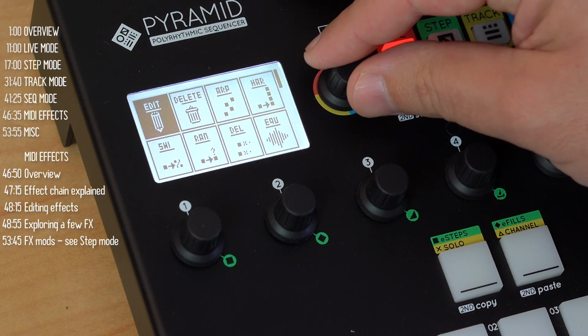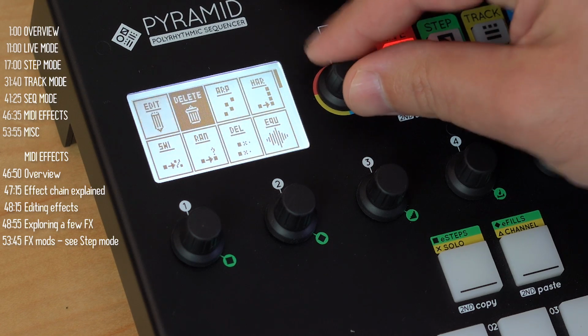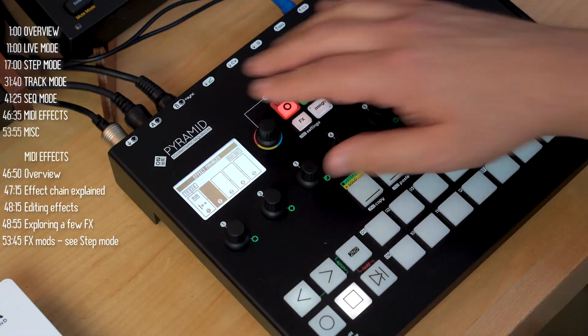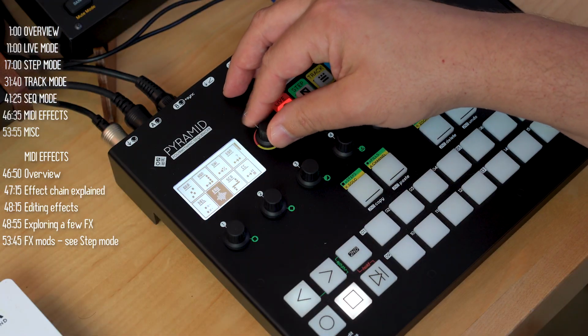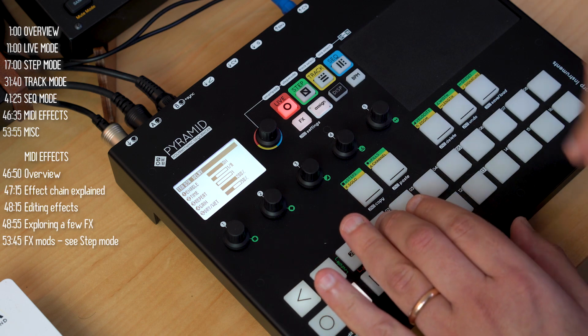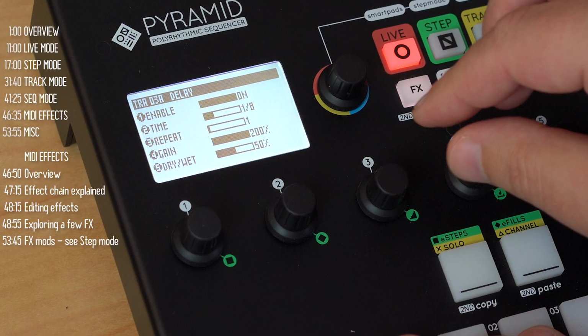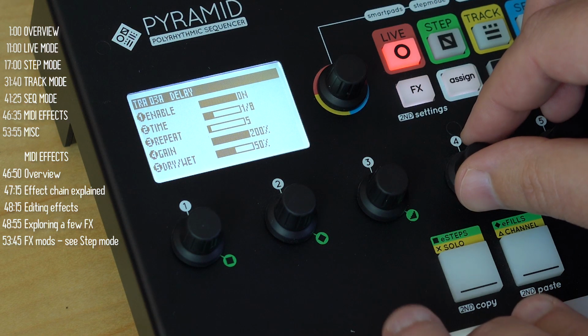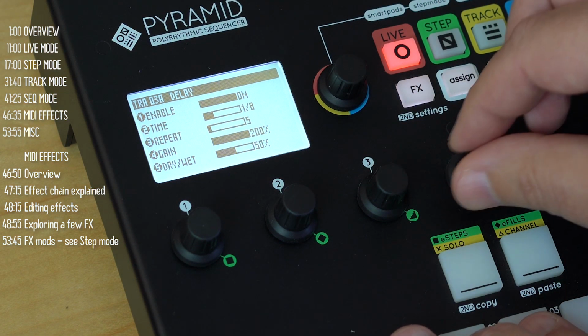Let me clear out this mess so that we can check out some other effects. The delay effect is a nice way to have an effect like delay, only with MIDI. Nice.